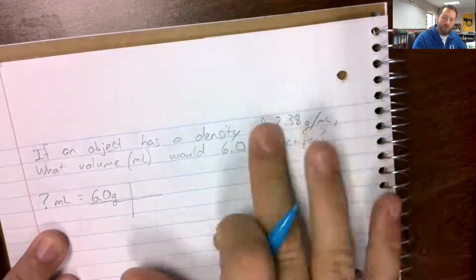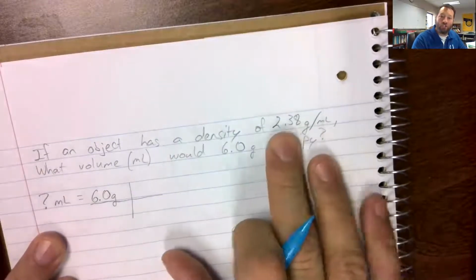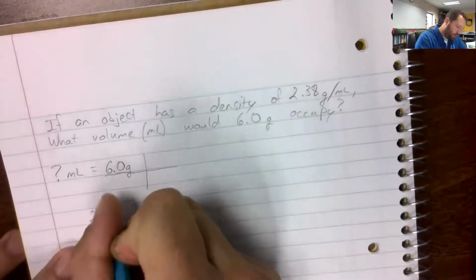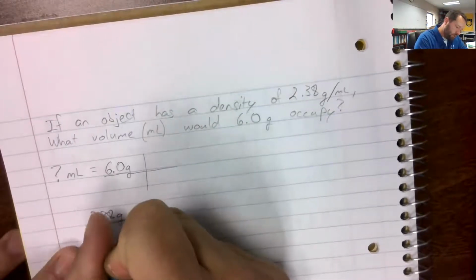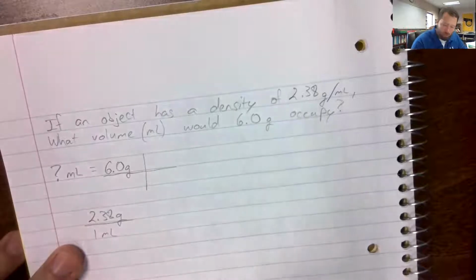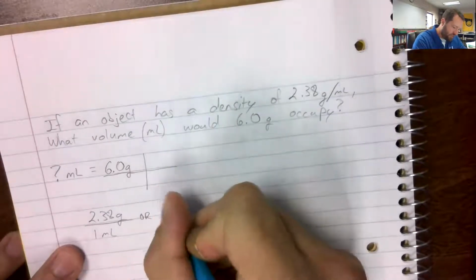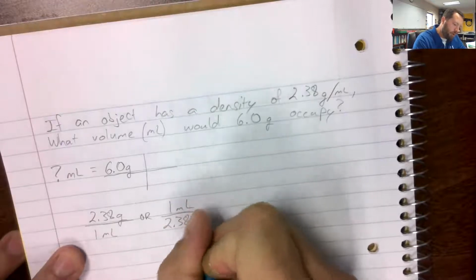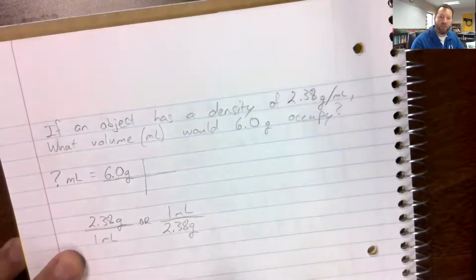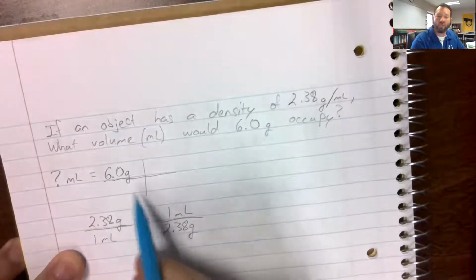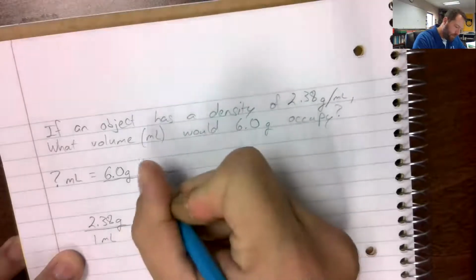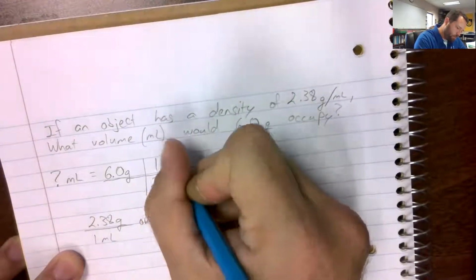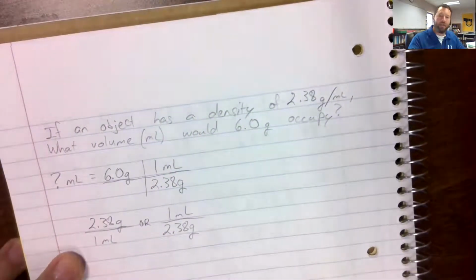Now we can take our density, and we have to make sure, again, we've really got 2 ways to write that. We can say there's 2.38 grams in 1 milliliter, or same exact thing to say 1 milliliter would weigh 2.38 grams. Either way, they work just fine. We need to choose the one that has grams on the bottom. So that's going to be 2.38 grams on the bottom, 1 milliliter on top. And look at that, voila.